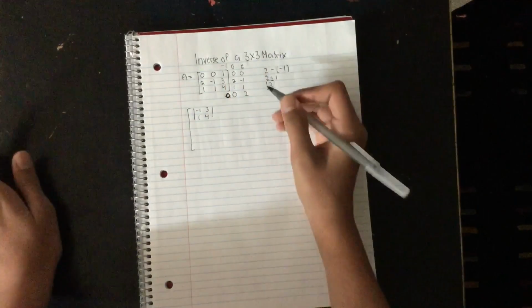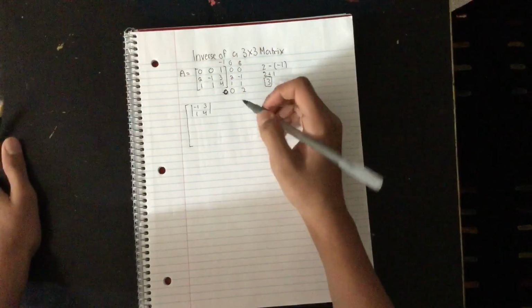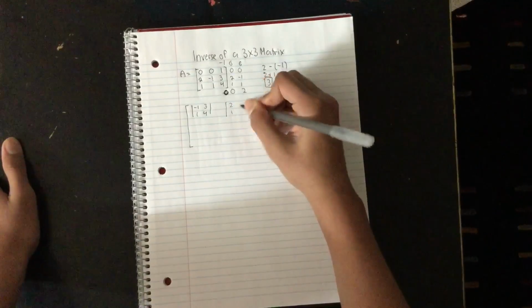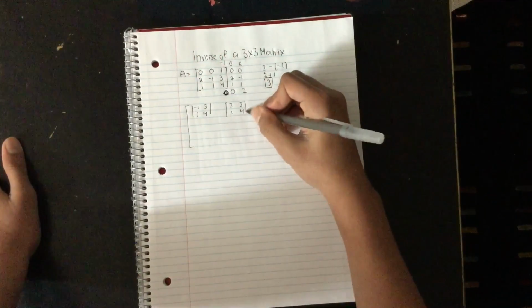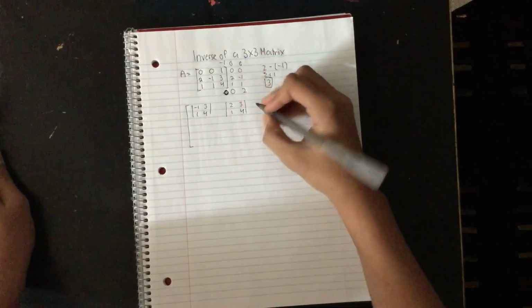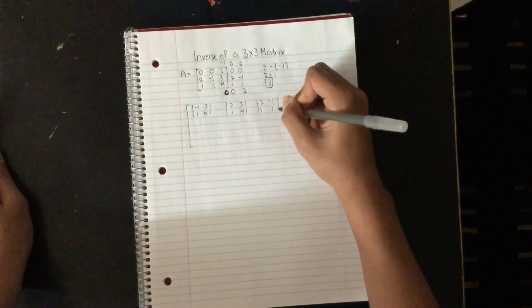We're just going to continue doing this, except with first row, second column, and then so on. So it'll be 2, 1, 3, 4 if we cross off first row, second column. Now we do it again with first row, third column though. So now it'll be 2, negative 1, 1, and 1.